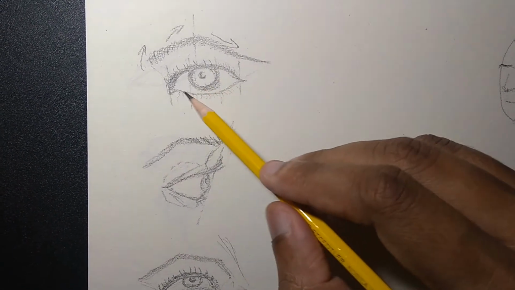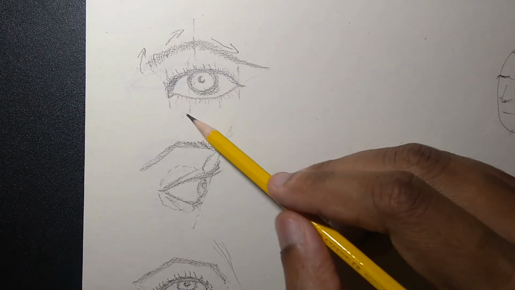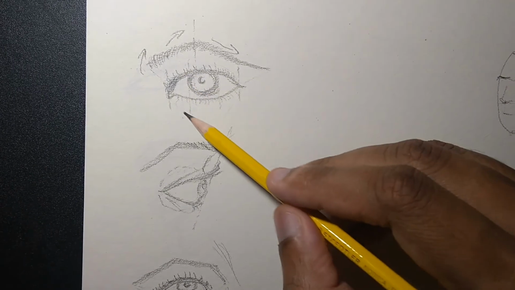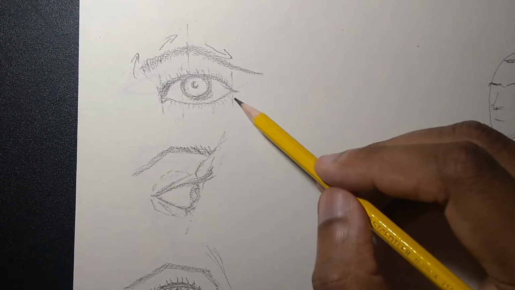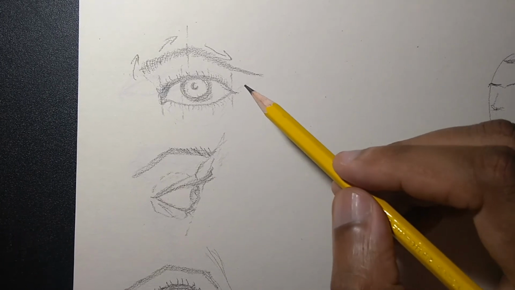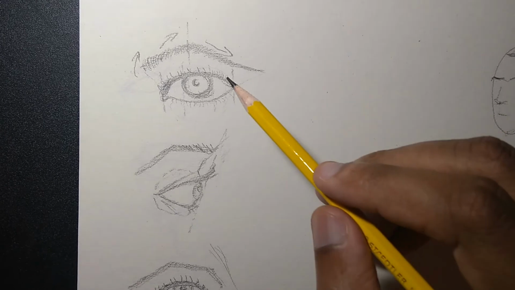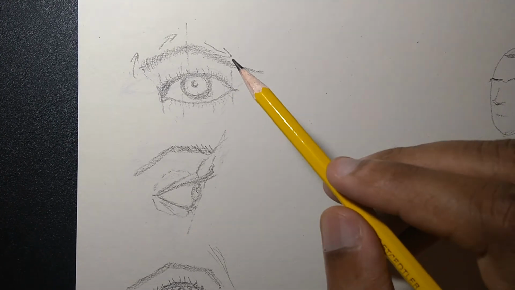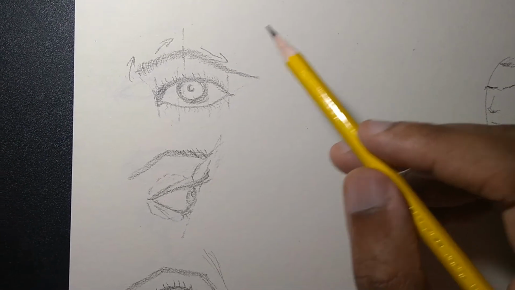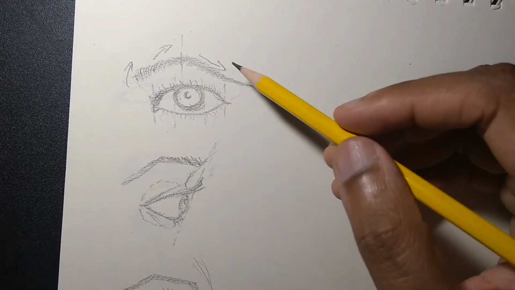And then I'll do the outline of the eye. You need to keep in mind that there is a ball inside, right? It's an eyeball covered with the tissue, upper lid and lower lid. Actually, I'm not going to use the scientific terms. I'm just going to use simple terms that you can remember, because we're trying to draw. We're not trying to study or become doctors of anatomy.